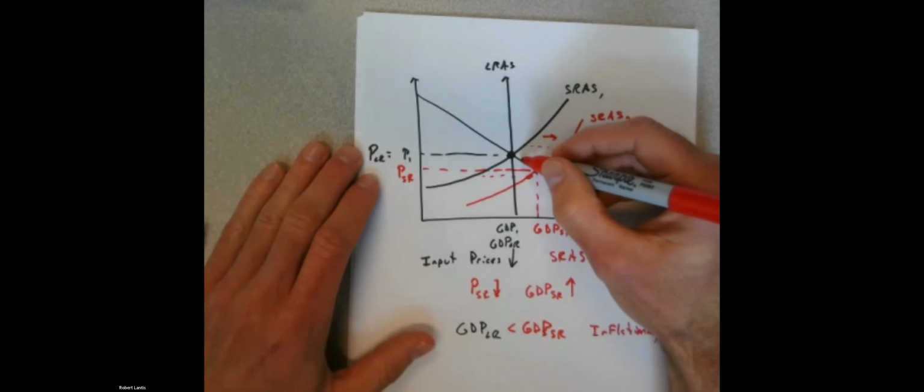So what do we know is going to happen over time? Going from the short to the long run, the current price level is going to increase. If I expect prices to go up, what I'm really expecting is inflation. And if I expect inflation, when we're thinking about companies, the real interest rate is going to be the nominal interest rate minus expected inflation.